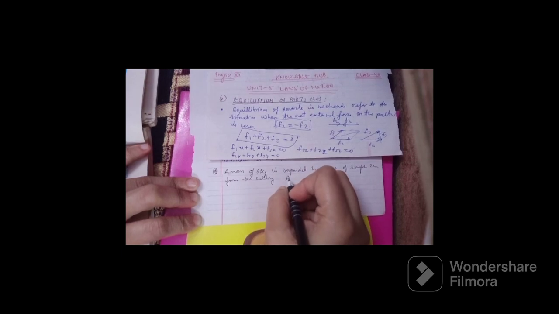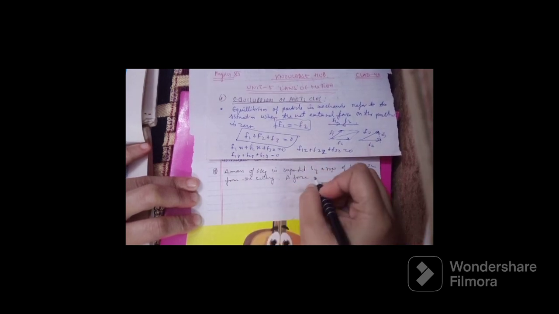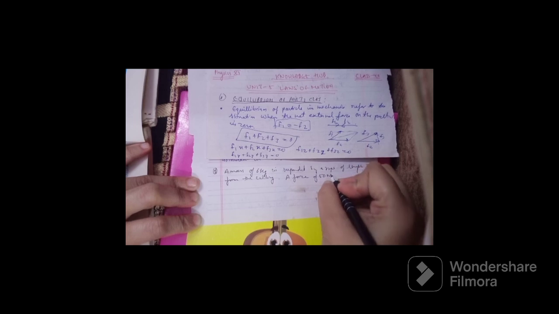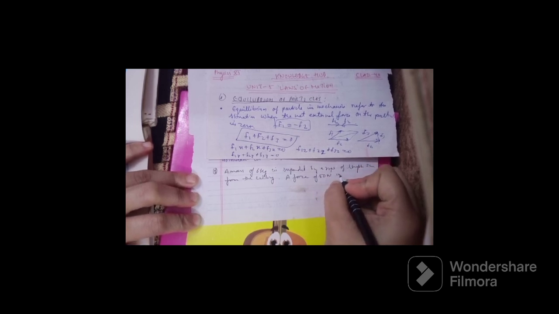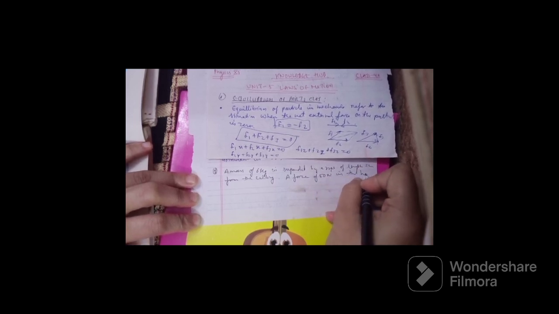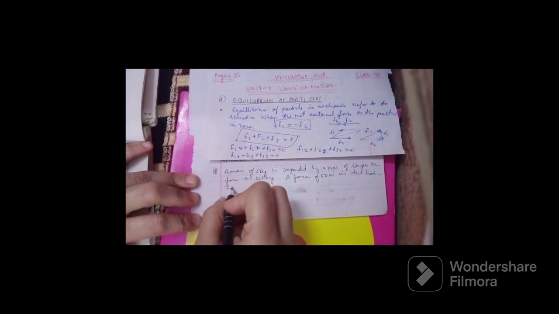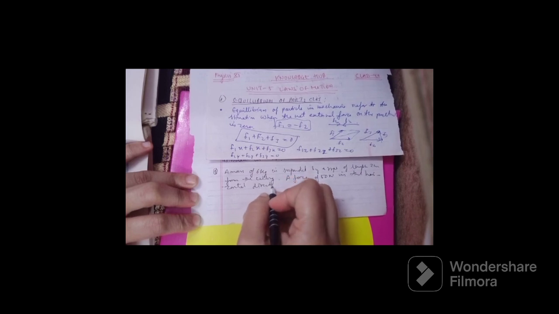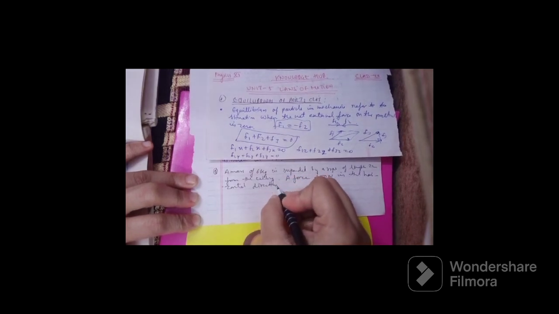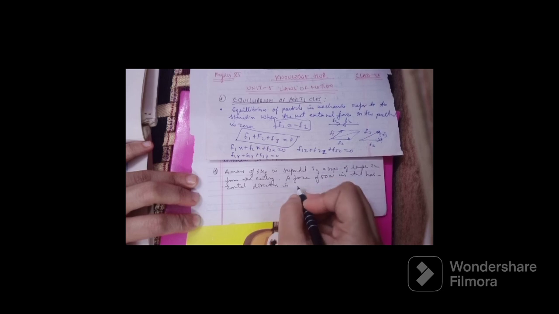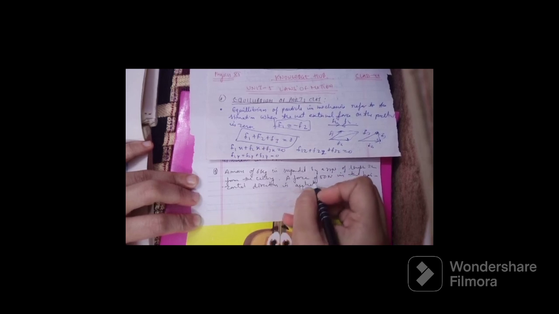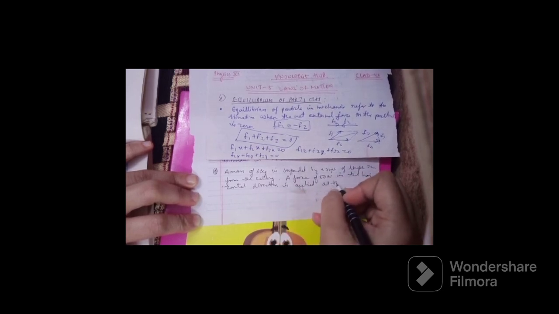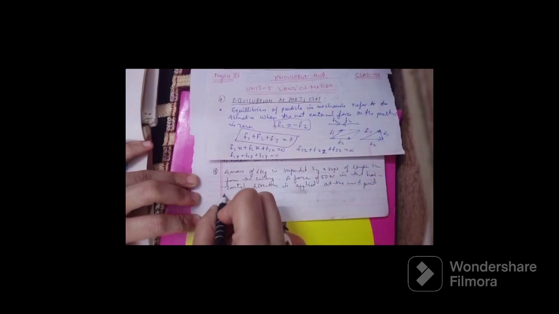A force of 50 Newton in the horizontal direction is applied at the midpoint P of the rope.